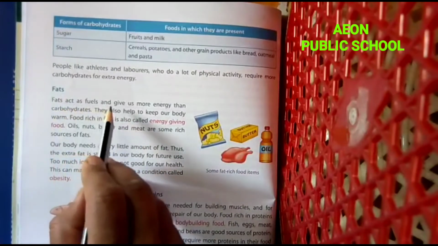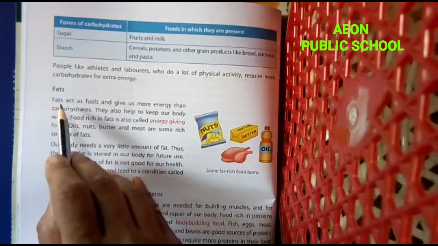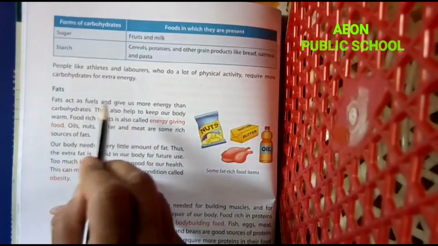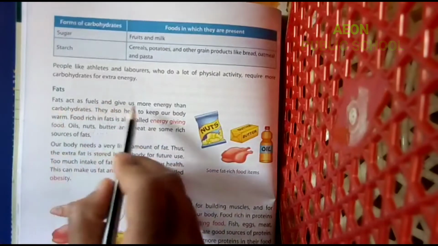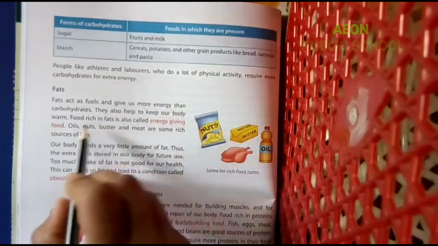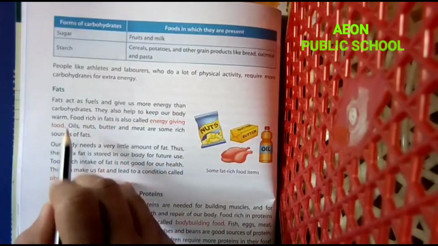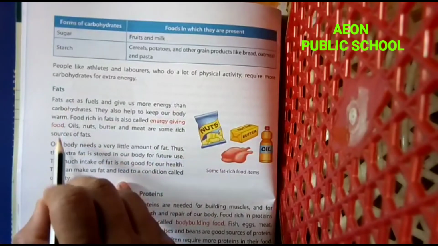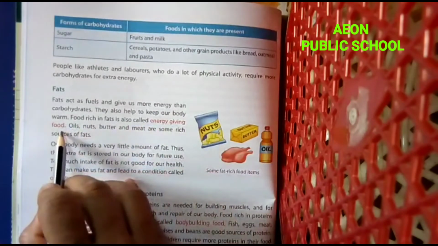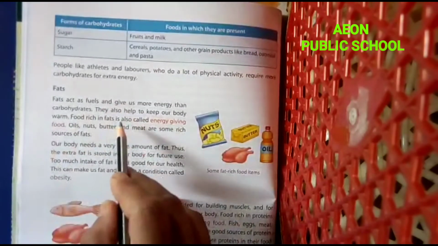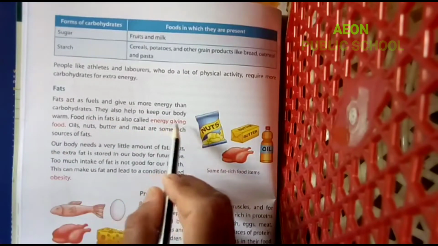Fat acts as fuel and gives us more energy than carbohydrates. In vehicles we need fuel to work, and in our body also we need fats to get more energy. They also help to keep our body warm. Food rich in fats is called energy giving food. So carbohydrates and fats also give us energy. That's why we call it energy giving food.